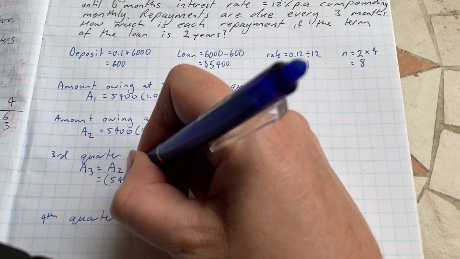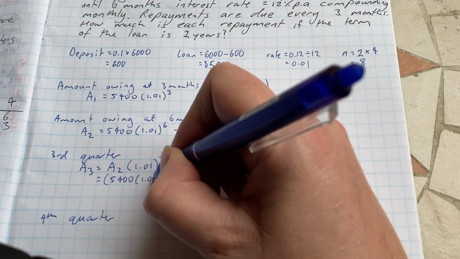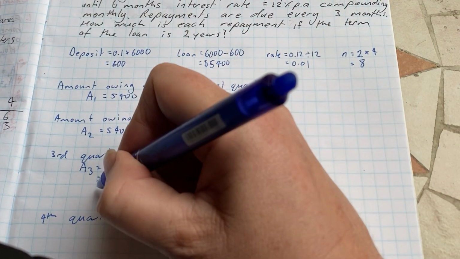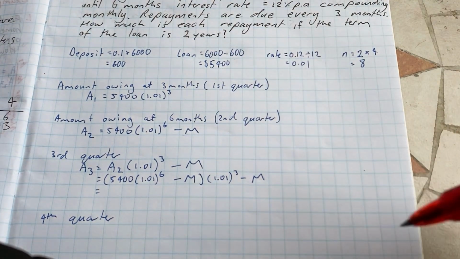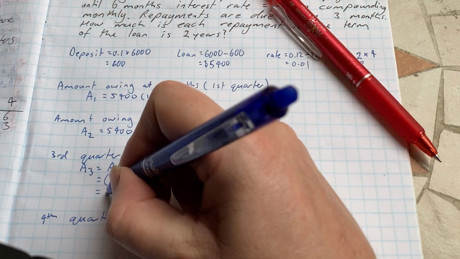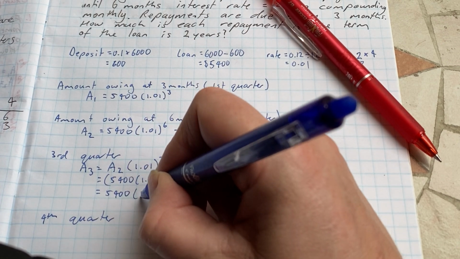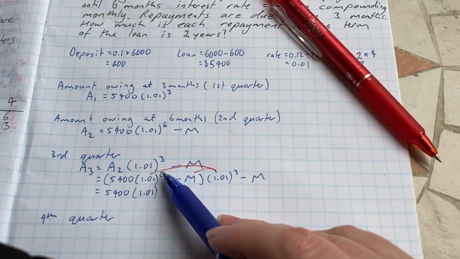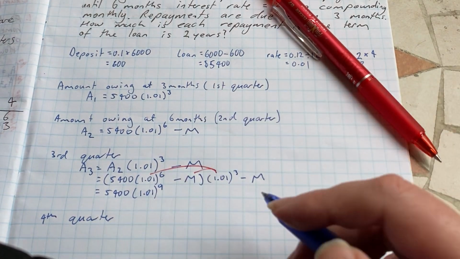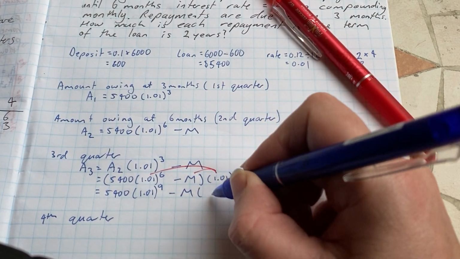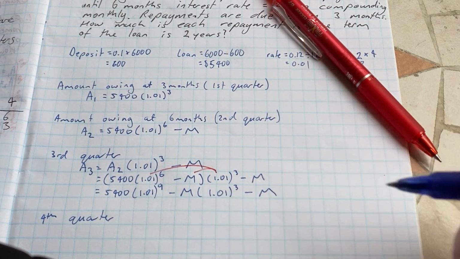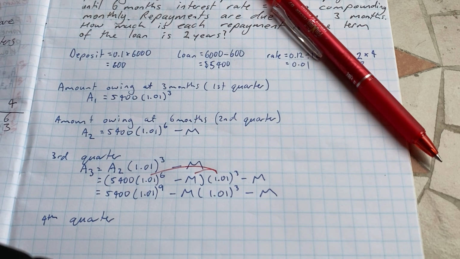So our A2 is 5400 times 1.01 to the power of 6 minus m. Okay, let's expand our brackets. So that times that and that times that. So 5400 times 1.01 to the power of 6 plus 3, because we're multiplying, so we add the powers, minus m times that 1.01 cubed minus another m. Okay, so that's our A3.